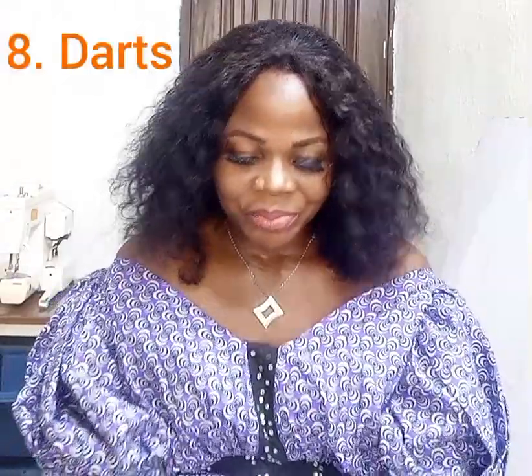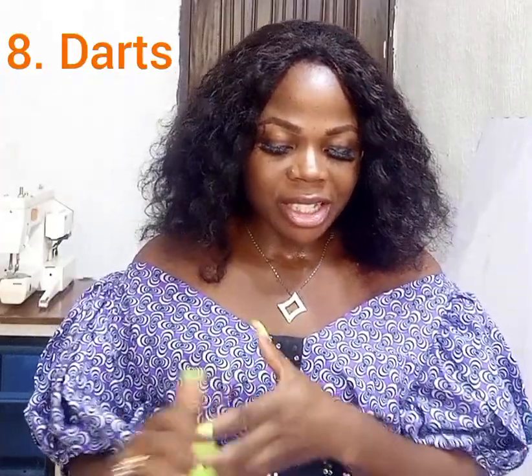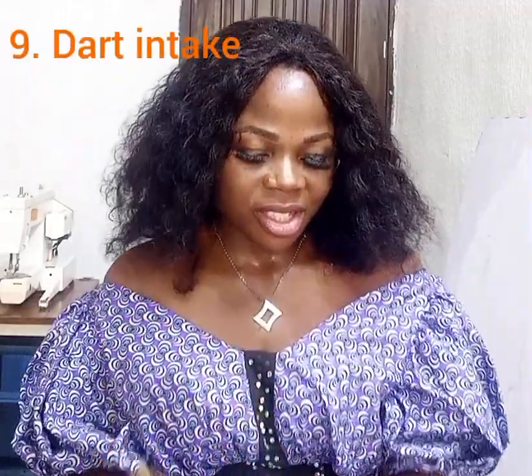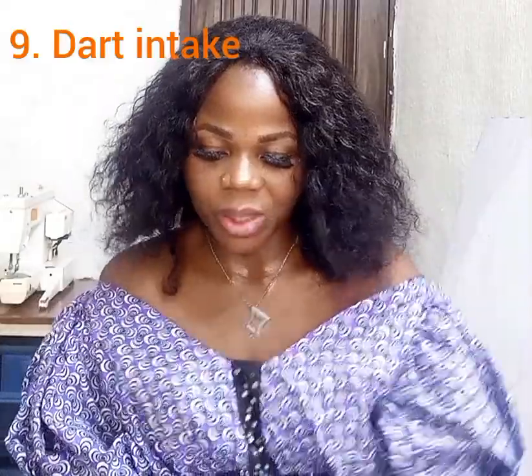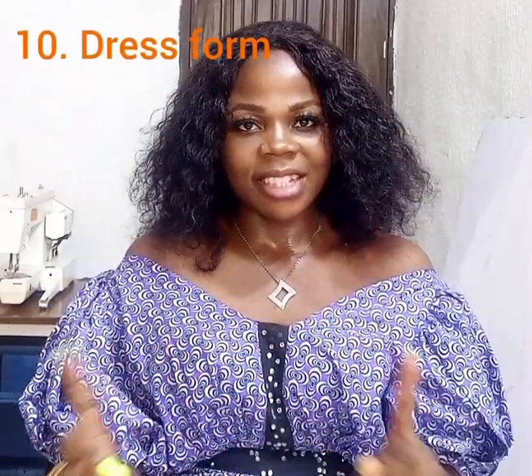Number 9, we'll be talking about darts. A dart is a wedge of fabric that is pinched out of a garment to allow shaping or to remove excess. Please take note of that definition, very important. Dart intake is the distance between dart legs measured as a seam line.